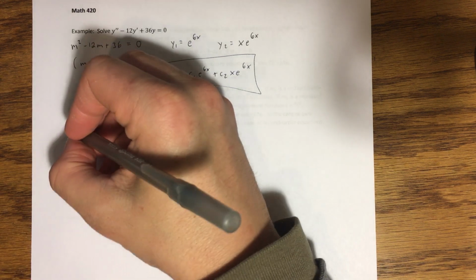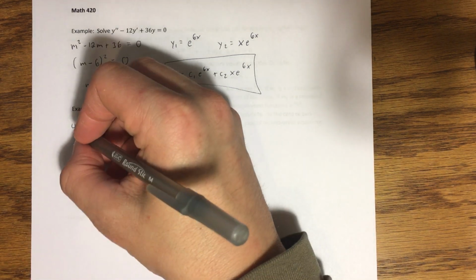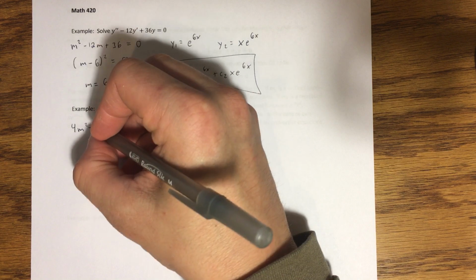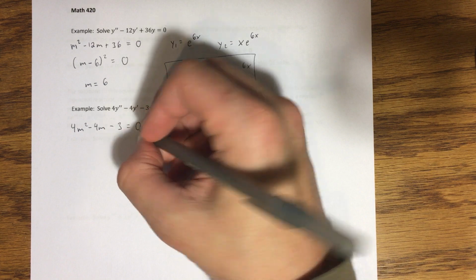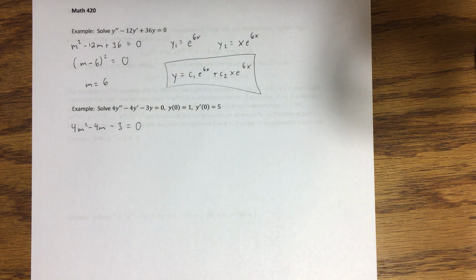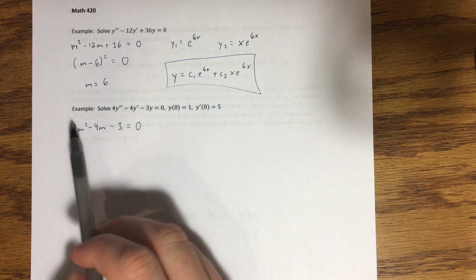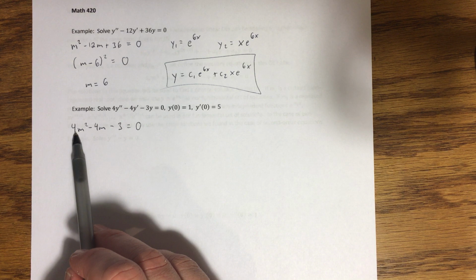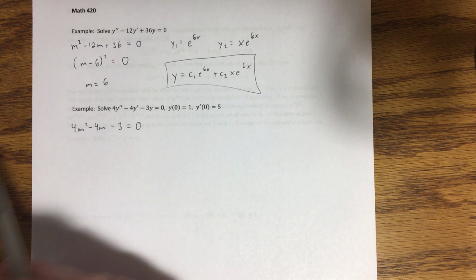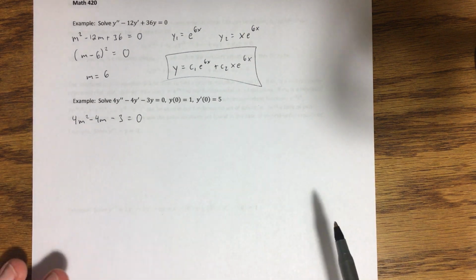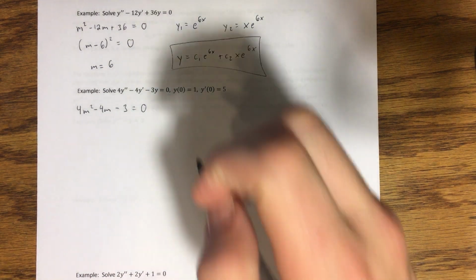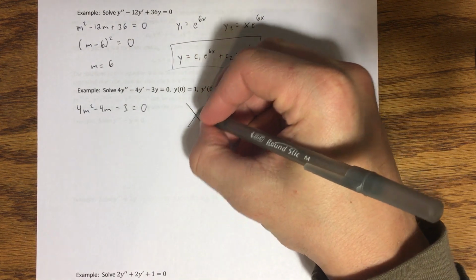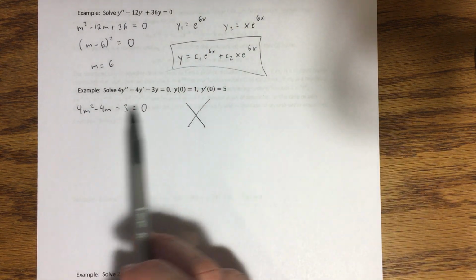Let's begin by finding our auxiliary equation. This will become 4m squared minus 4m minus 3 equals 0. Okay? Now, this is not an algebra class. I don't need to walk you through factoring and stuff like that. However, I have my own way of factoring quadratics with a leading coefficient not equal to 1 that I still like to show even more advanced classes like this, in case you haven't seen it before, because it's really cool.